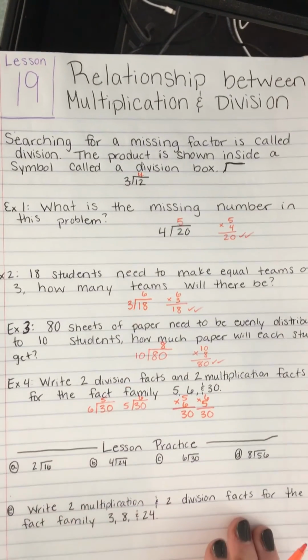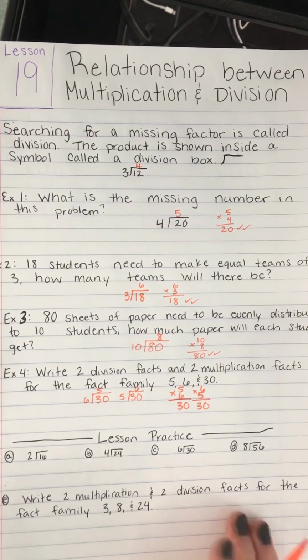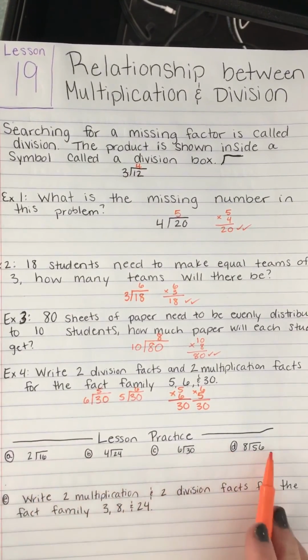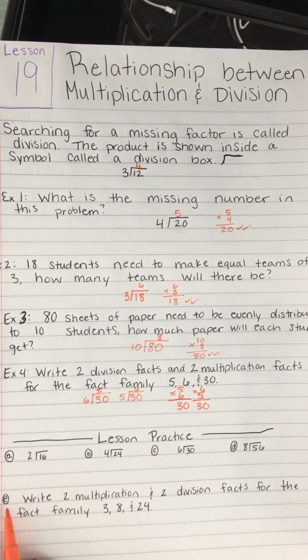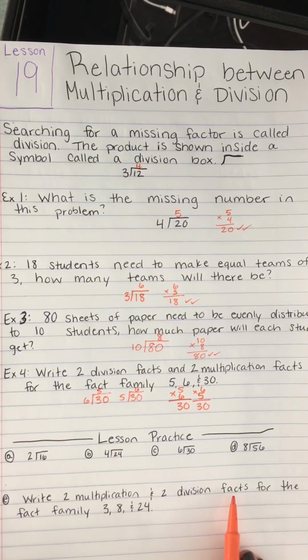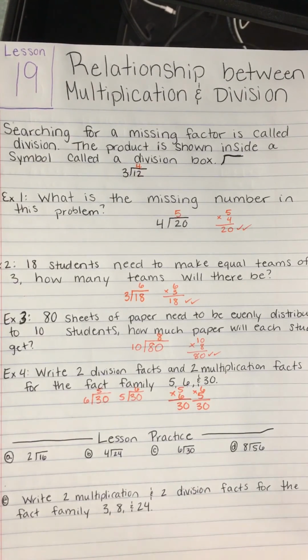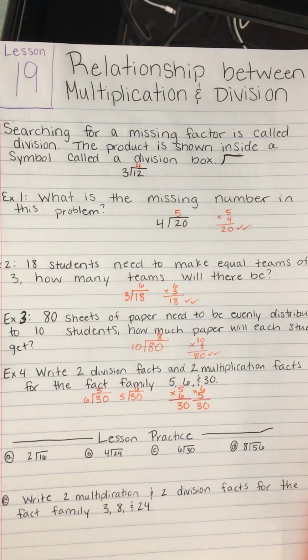And now for lesson practice, you have A, B, C, and D, which are just basic division problems, and then you're writing a fact family for E. It says write 2 multiplication and 2 division facts for the fact family 3, 8, and 24. So please have that done, and we will go over it tomorrow in class.